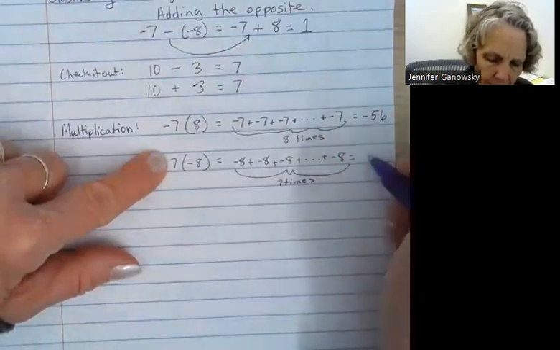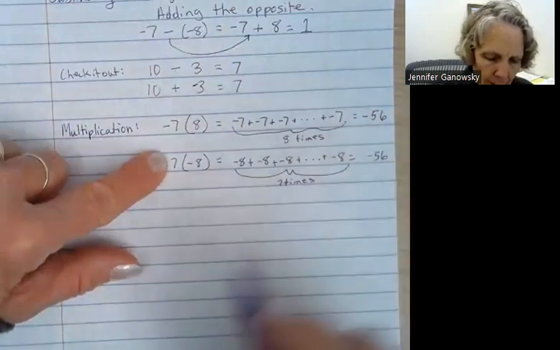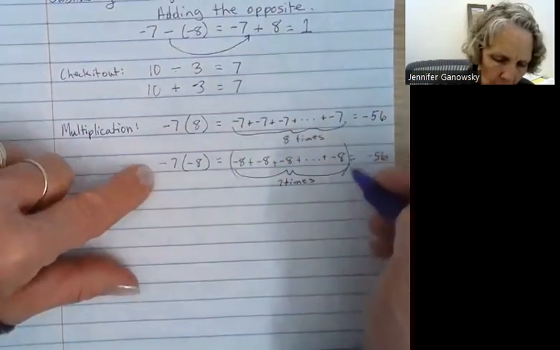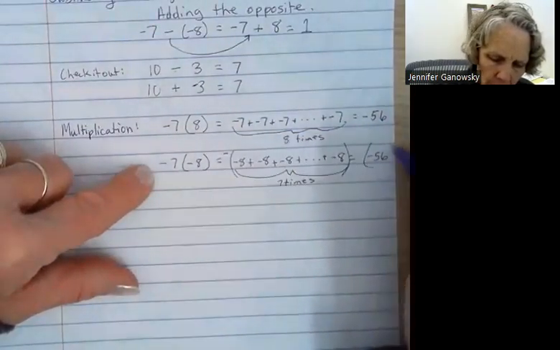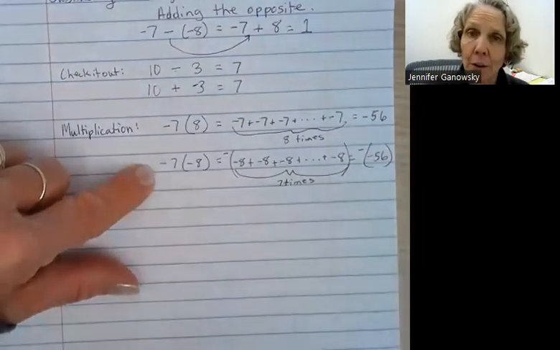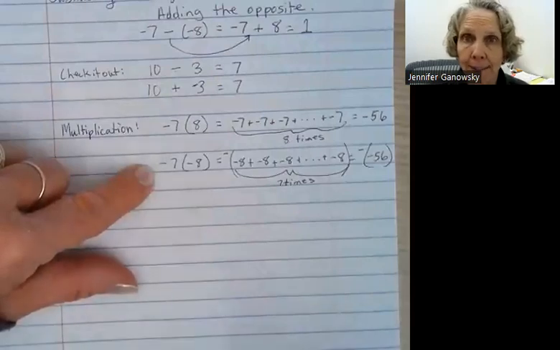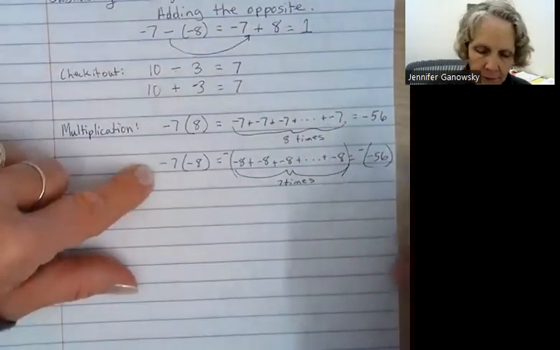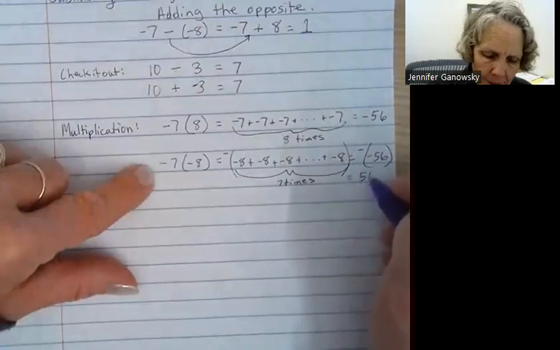And that's going to give me a -56, right? But then I have this sign in front. So actually that's around all of this or in front of this one. Now, another thing that we don't always remember is that a negative sign also means opposite. So in this case, it means the opposite of -56, which is +56.